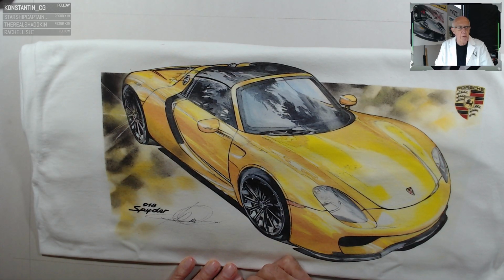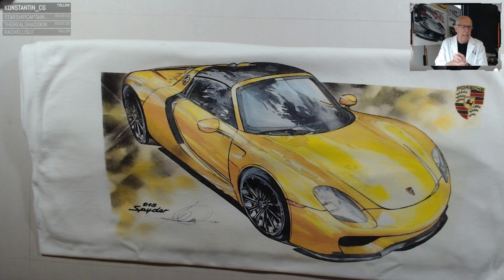And again, he was really pleased with this one. He said this is the best one he transferred from the sketches for the apparel line. So I thought it was really interesting to see all that come together. And this is a real challenge for him.